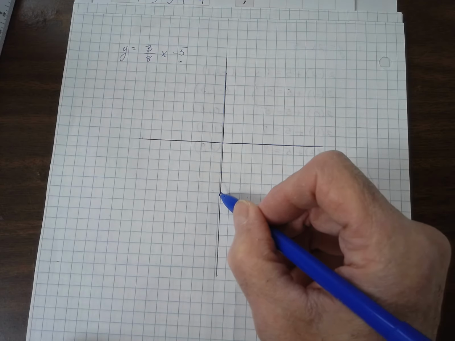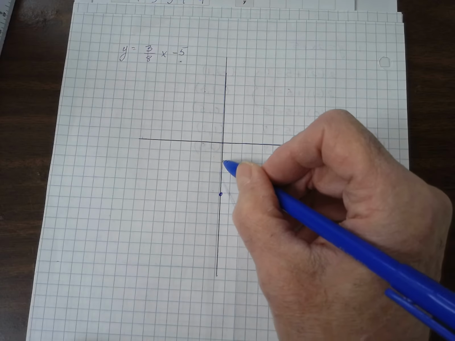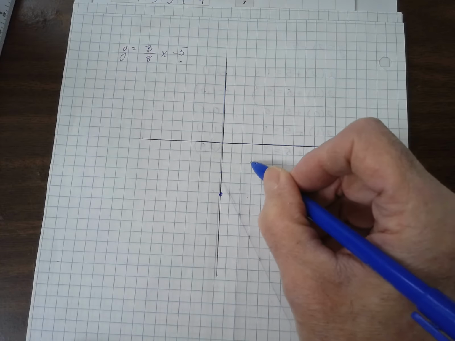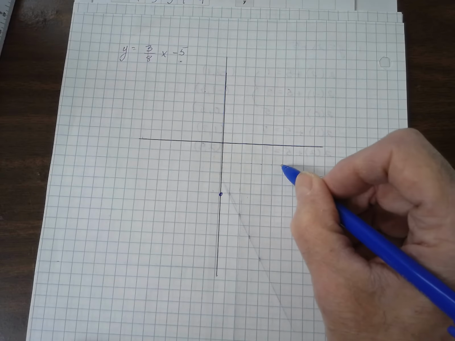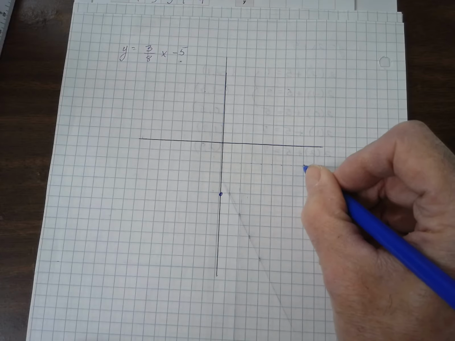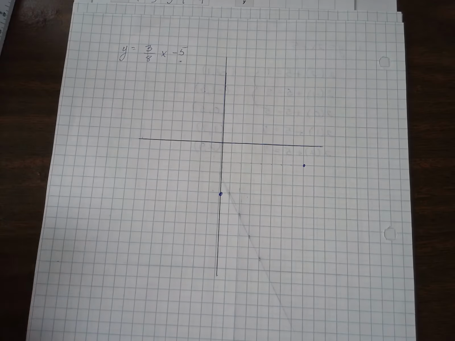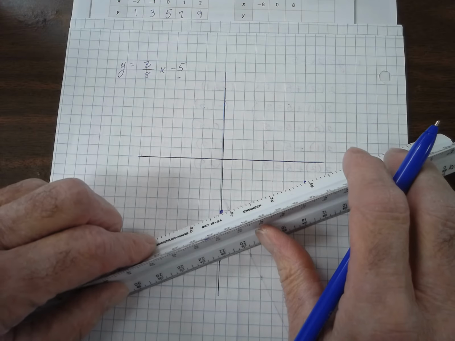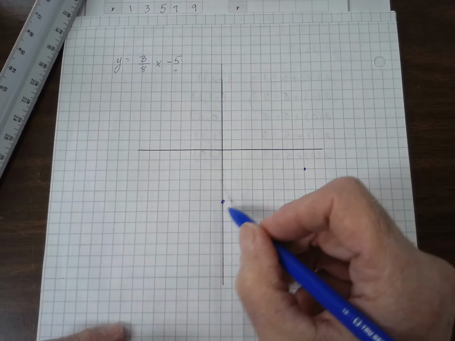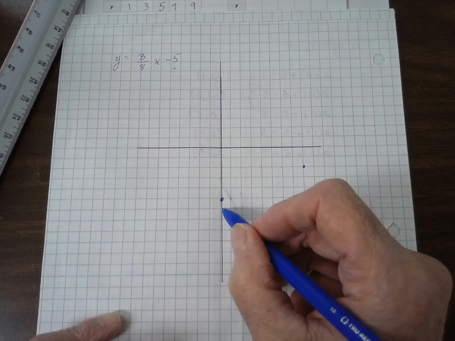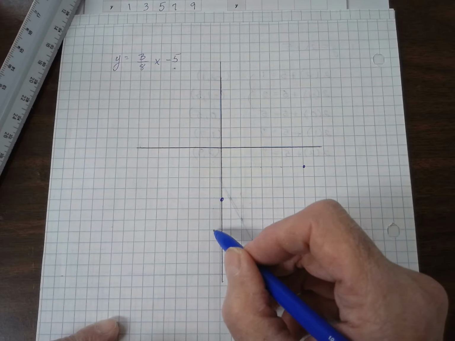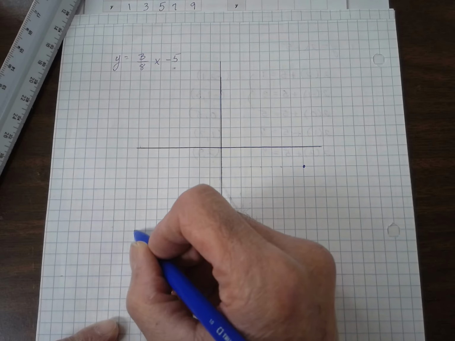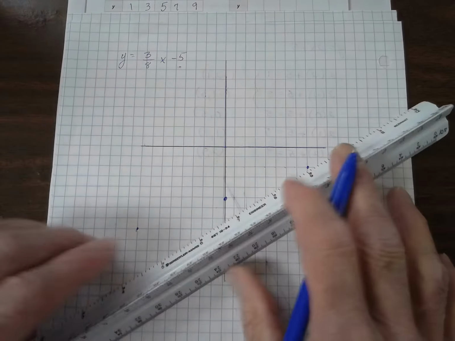I'm going to go up 3, 1, 2, 3, over 8. 1, 2, 3, 4, 5, 6, 7, and 8. So just for good measure, I'm going to take it the other way too. 1, 2, 3, over 1, 2, 3, 4, 5, 6, 7, and 8. Okay? Now I have 3 good points.